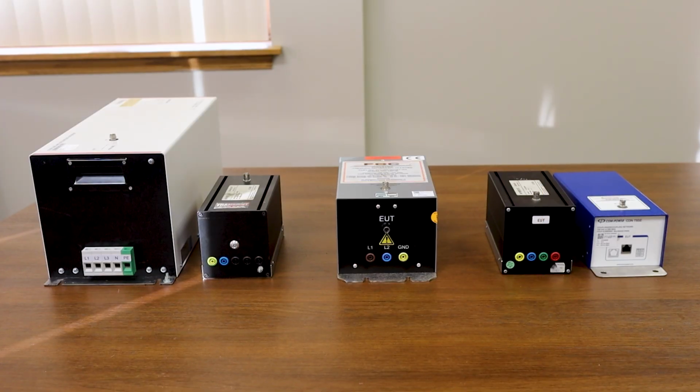One thing unique about the ComPower CDN is that it can either be used as an impedance stabilization network for measurements or as a traditional conducted RF immunity coupling decoupling network. Regardless of the type of CDN, a common mode or shorting adapter will be used during the calibration.